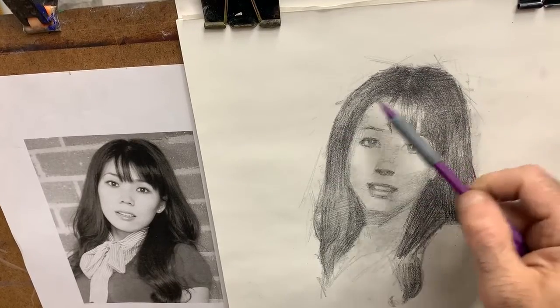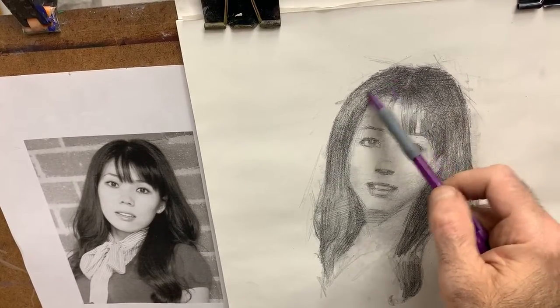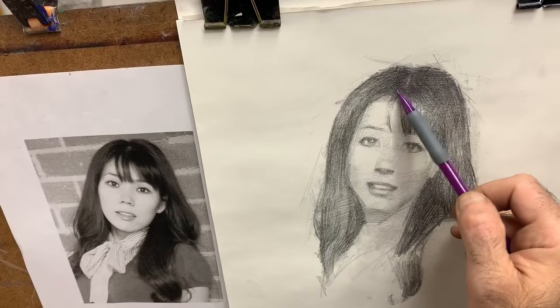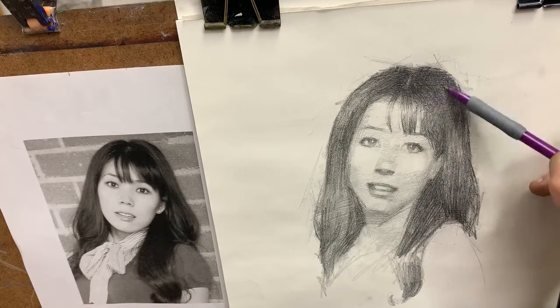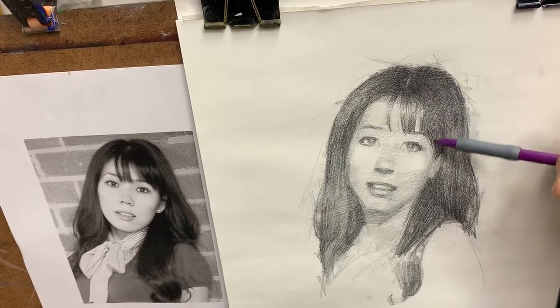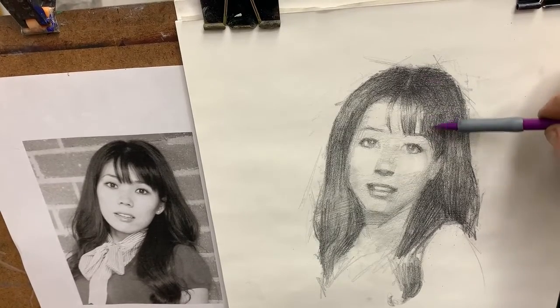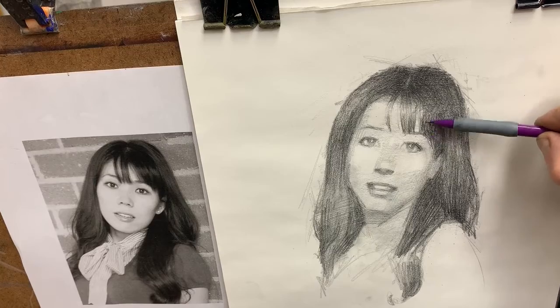Final touches means what? Likeness, character, a little bit of contrast. Say this side of the hair, right? So definitely darker.